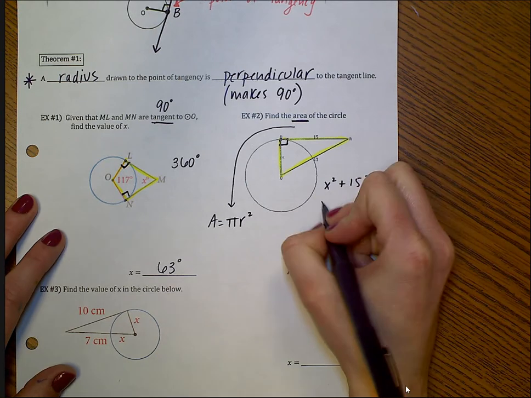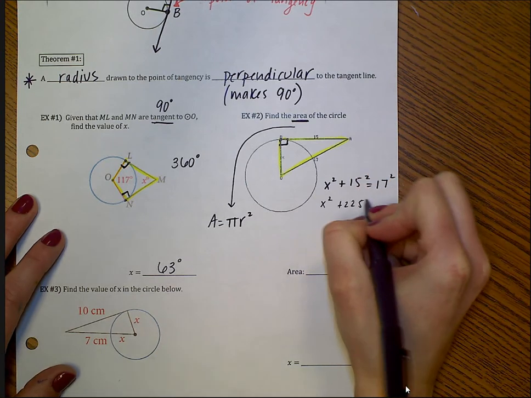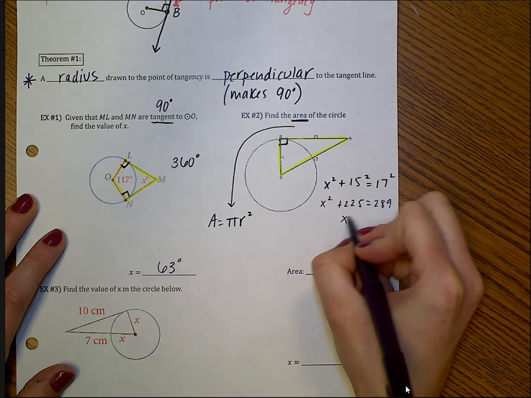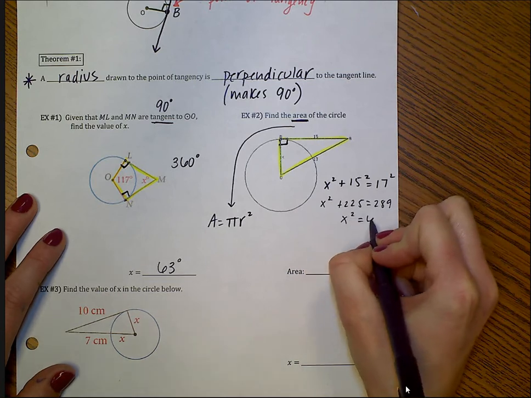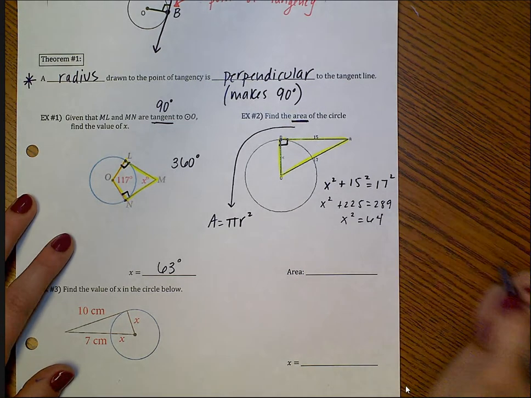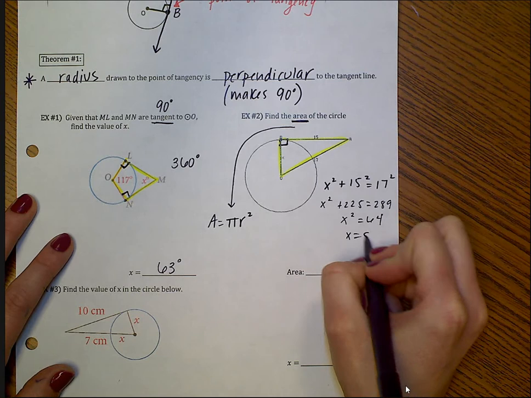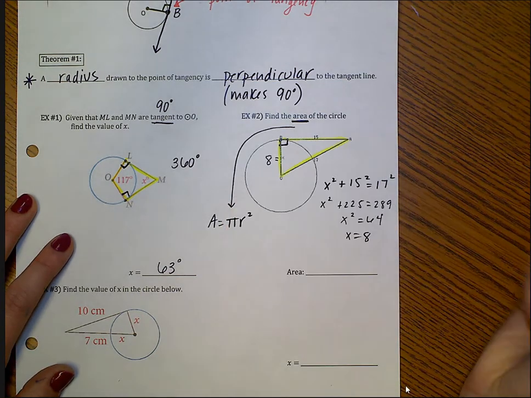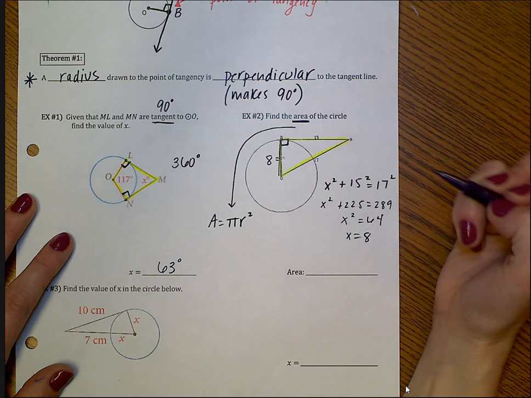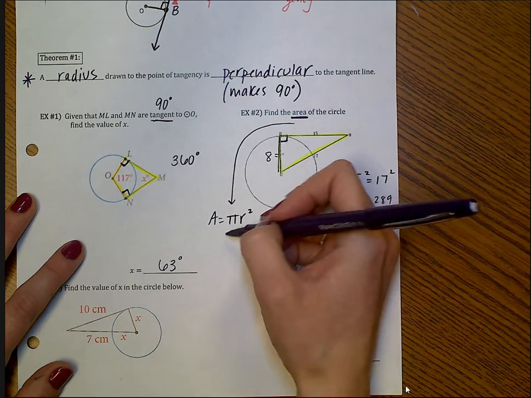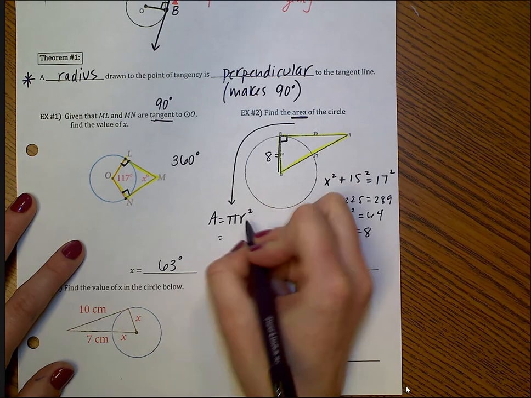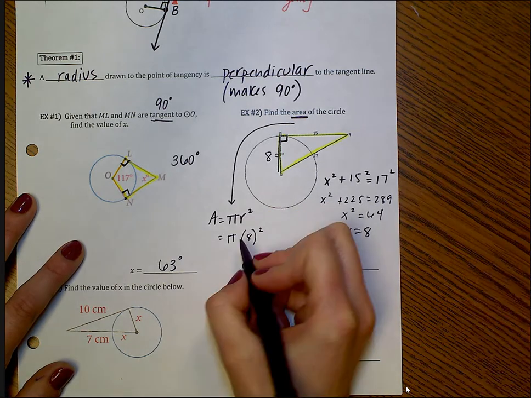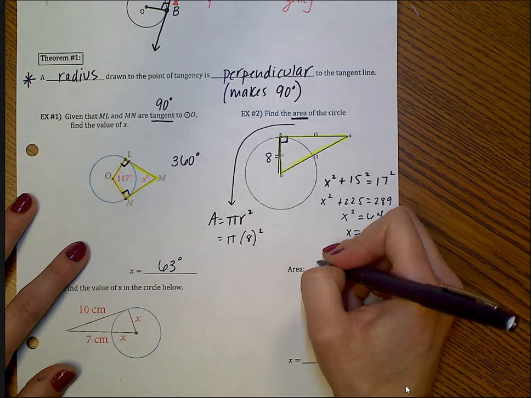We all know how to do Pythagorean theorem, so let's fill that in here real quick. So I'd subtract over 225 and get 64. So then square root, okay, x would be 8. So that's the radius. The radius is 8 there. Now I can go and find the area because I know the radius is 8. So pi times 8 squared, 8 squared is 64, so the area would just be 64 pi.